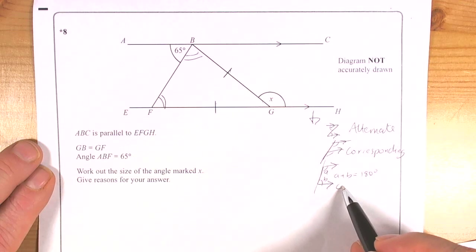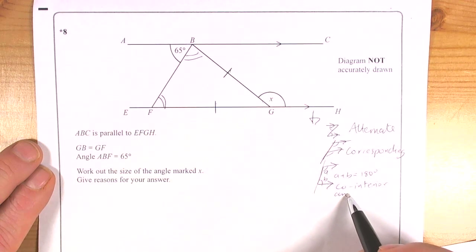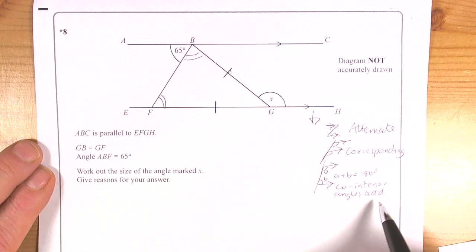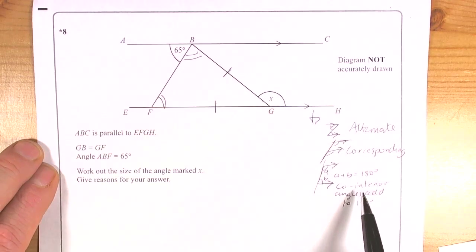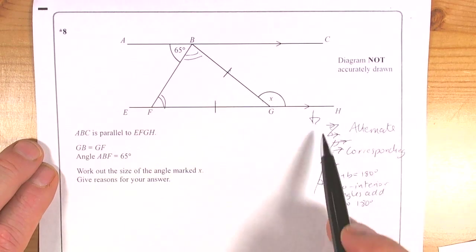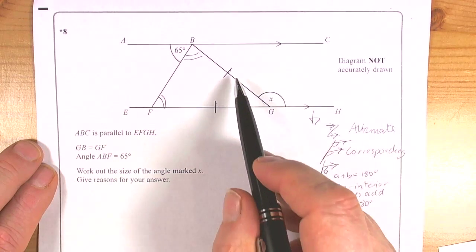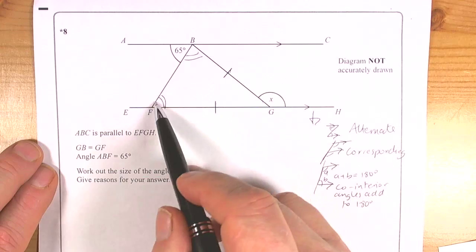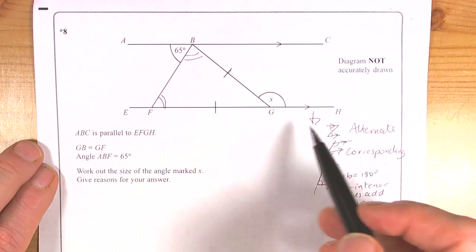And there's lots of ways of saying this one. I prefer co-interior angles add up to 180, but there's lots of different ways of saying those, allied angles and various other things. So we're thinking to ourselves straight away we could be using any of these theories here, recognising that this is an isosceles triangle, and therefore we're just going to go through and decide what information do we know.